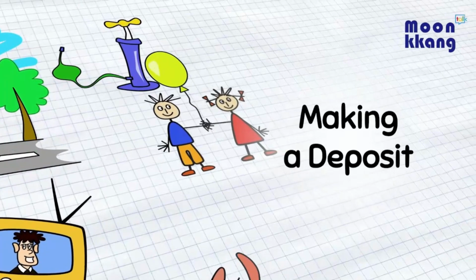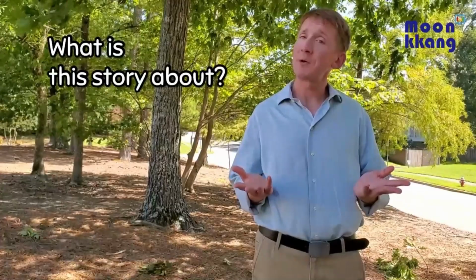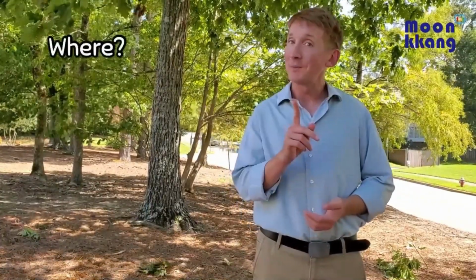Making a deposit. Mrs. Olson had to deposit money into her savings account. What is this story about? It's about depositing money. Where? At the bank. There were many people at the bank.